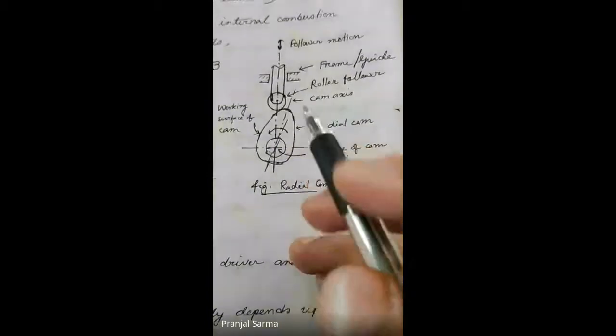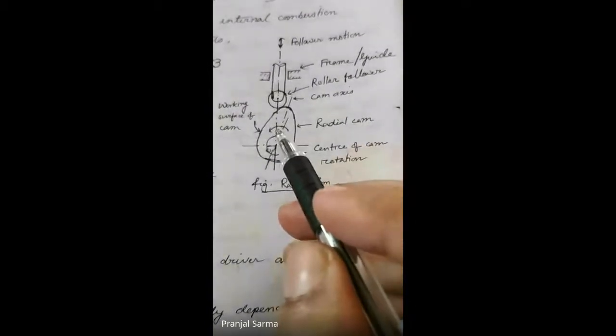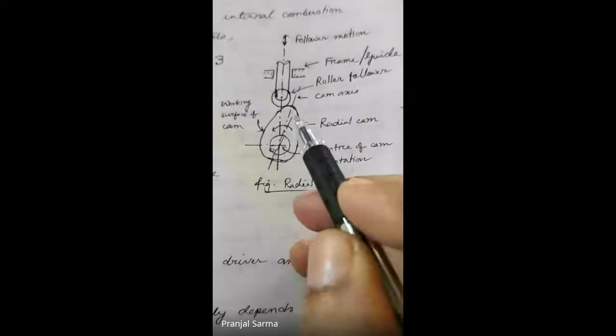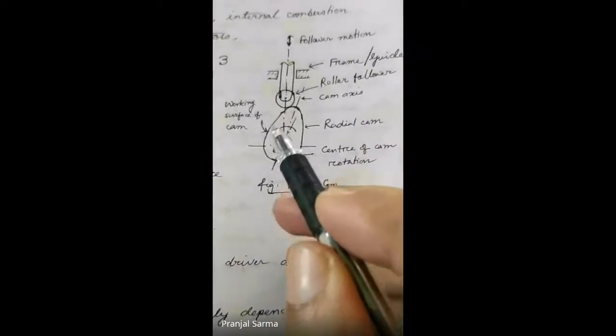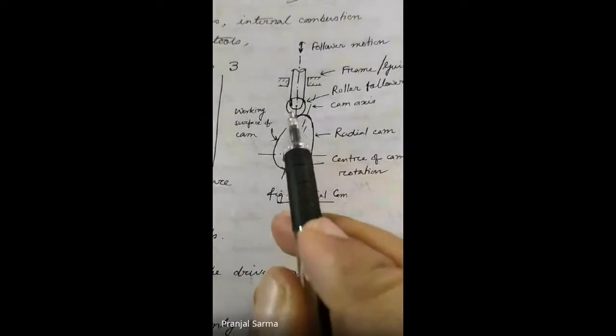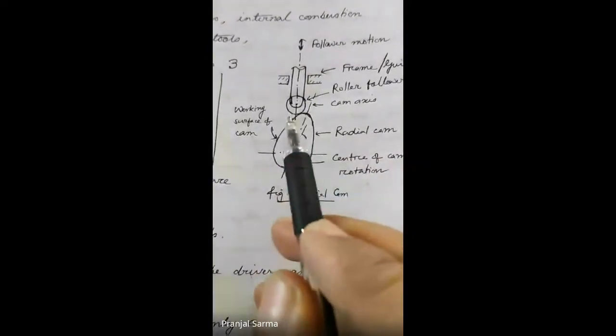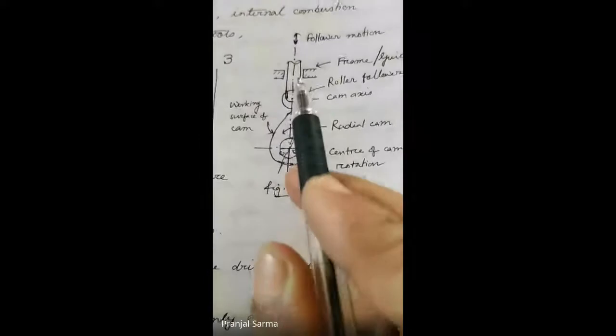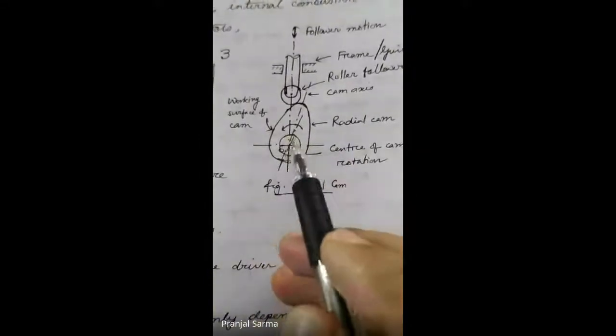Whenever it is rotating, we have this particular cam profile, or the working surface of the cam. When constant contact is there, depending on the position of that contact, whether it is going down, or in the upward position, or on this side or that side, this follower, as it is in constant contact, will also move either up or down along with it. So this kind of cam and follower is known as a radial cam.